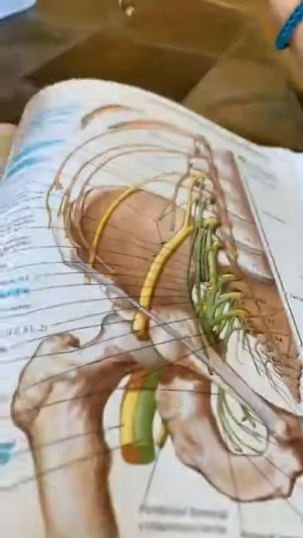I want to show you a little bit about the sciatic nerve. A lot of times people have questions at my office as far as what they can do to help with sciatic issues. First we want to talk about what the sciatic problem is, which can often come from the spine. So just showing you a picture here, if you can see this.